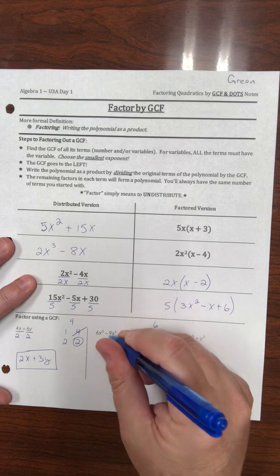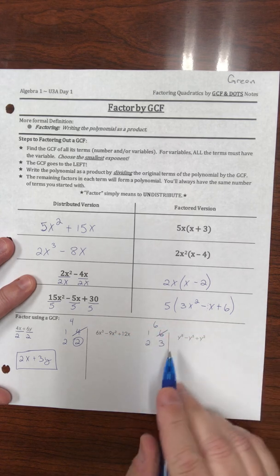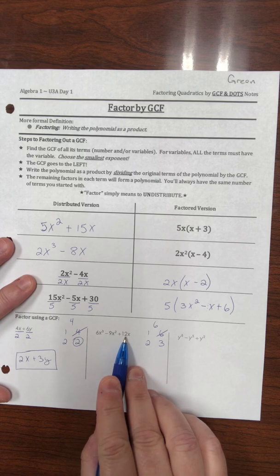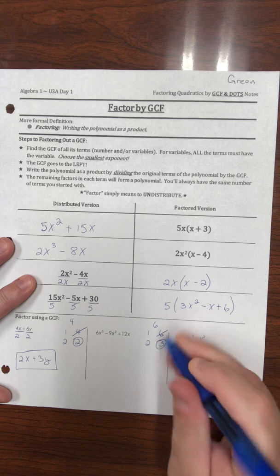So we know 6 doesn't go into 9, so it's not 6. What about 3? Well, 3 goes into 9. I'm going to show you how to check that. 3 goes into 12. So we know 3 is a part of my GCF.